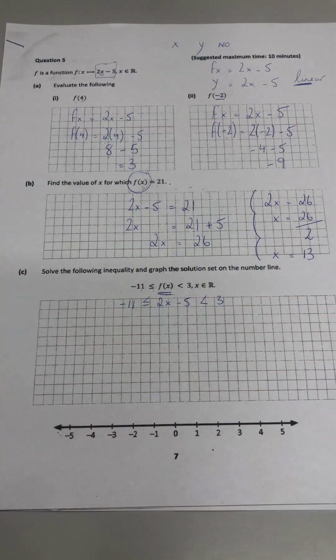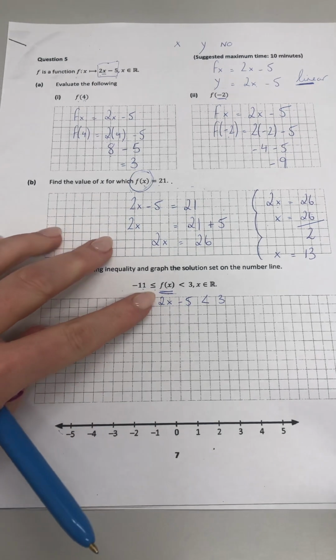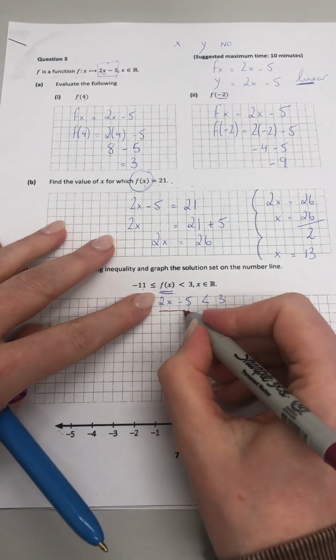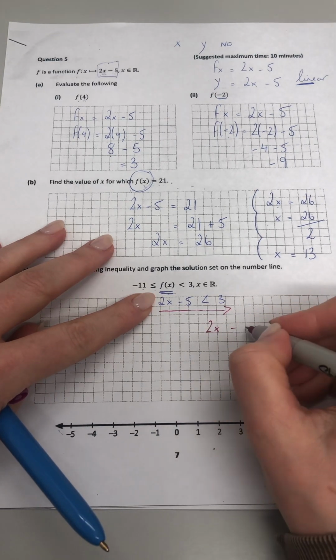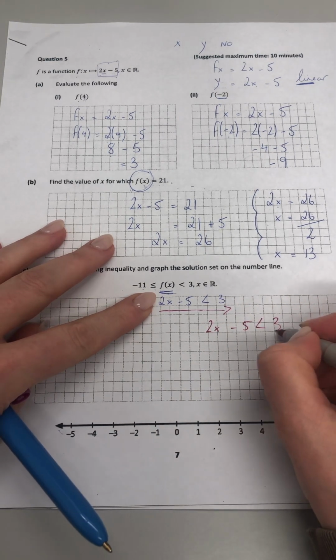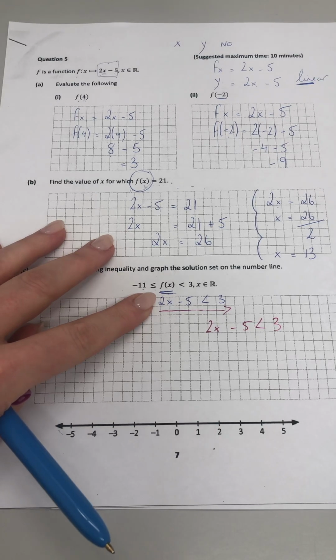So this is from our inequalities lessons. What we're going to do is you read this portion here. You can cover this up and you read this portion this way. 2x minus 5 is less than 3. And we can solve that portion first.